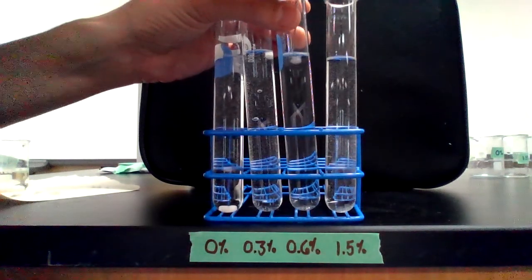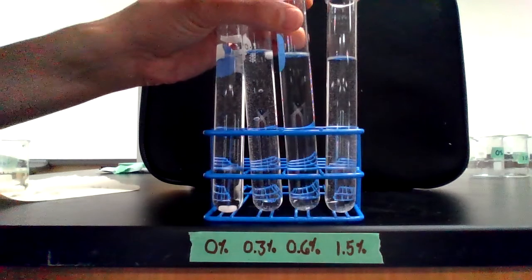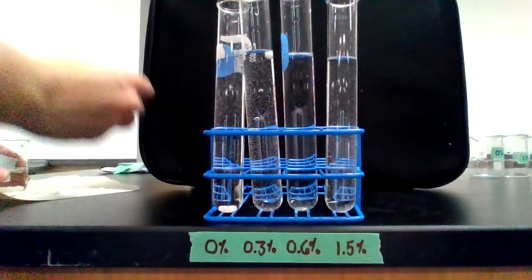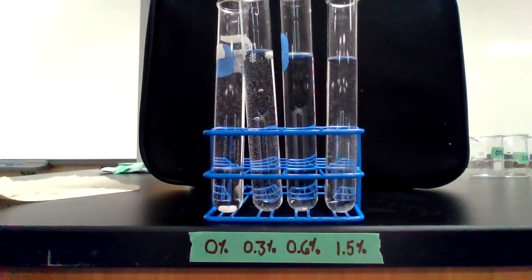All right, and final trial. Trial number 5 for 0.6% hydrogen peroxide. Ready, set, go.